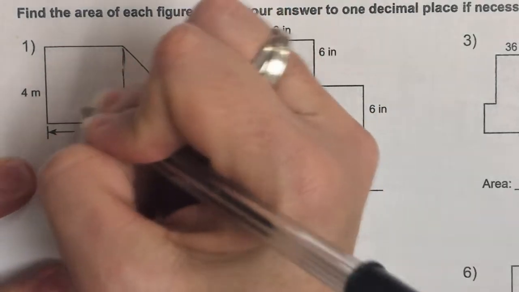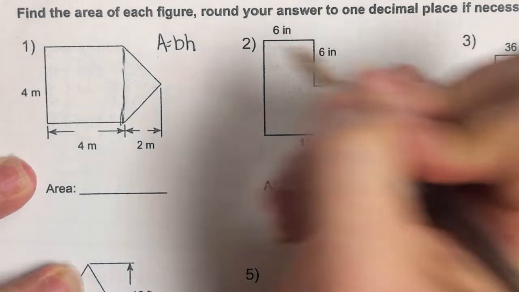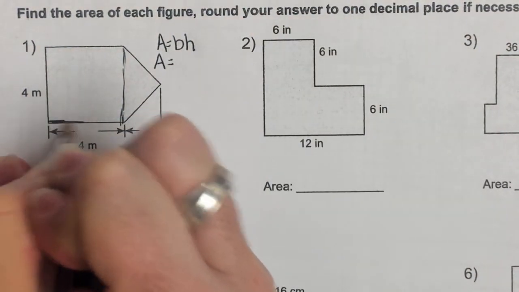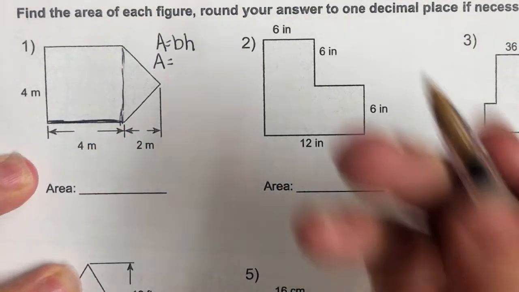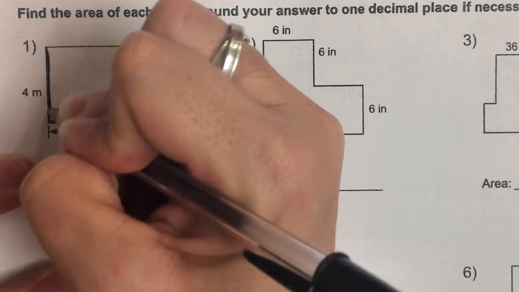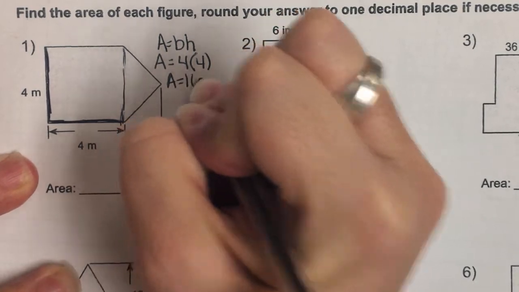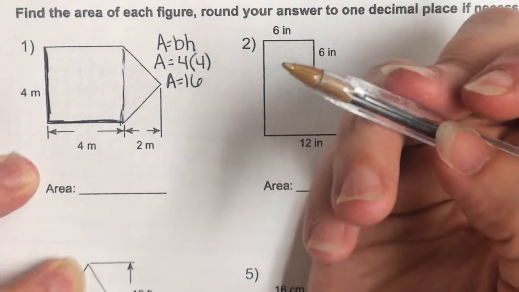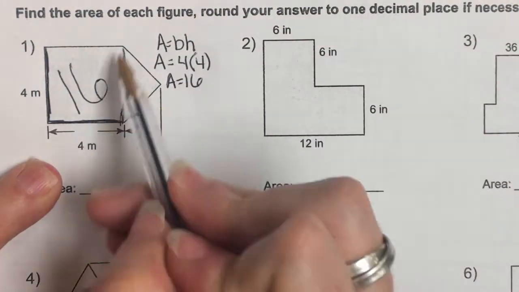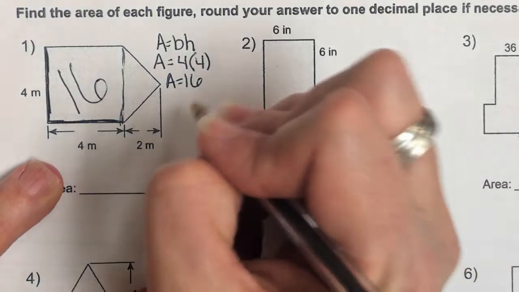Okay, I know that the formula for a square is A equals base times height. Here is my base from here to here, which is 4. My height is right here, which is 4, and 4 times 4 is 16. Now, what I usually do is this. I usually go in here and I put the number to represent that shape. You don't have to. It's just something I do.